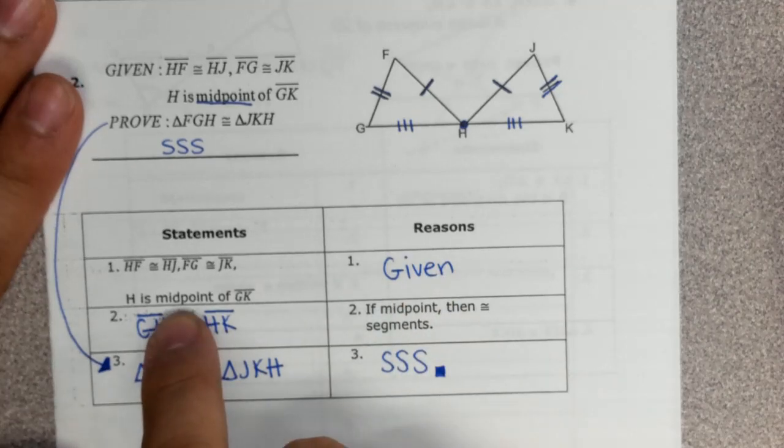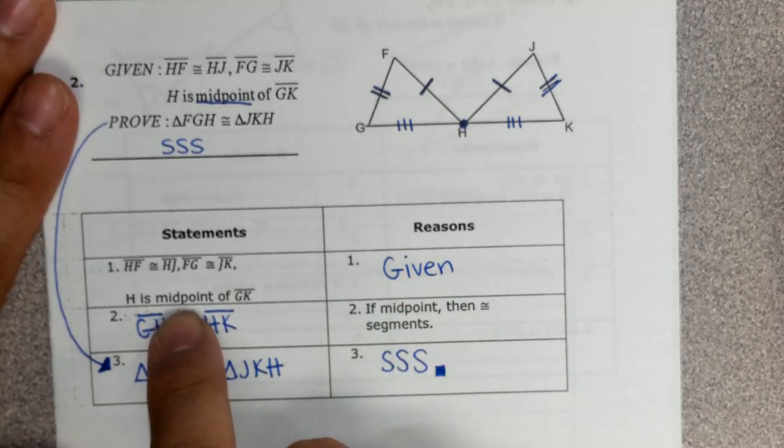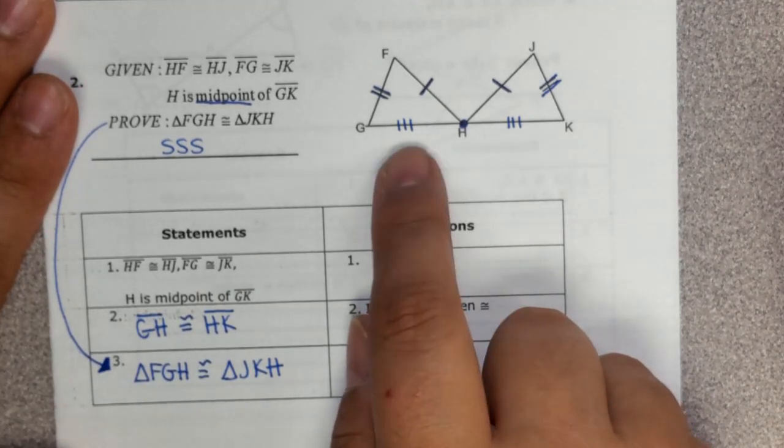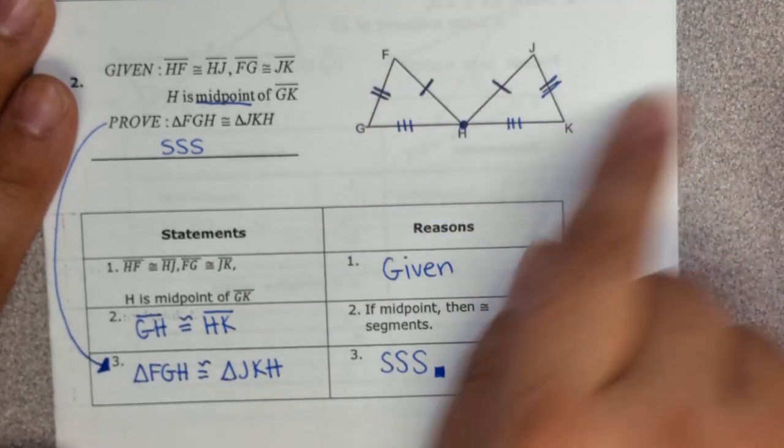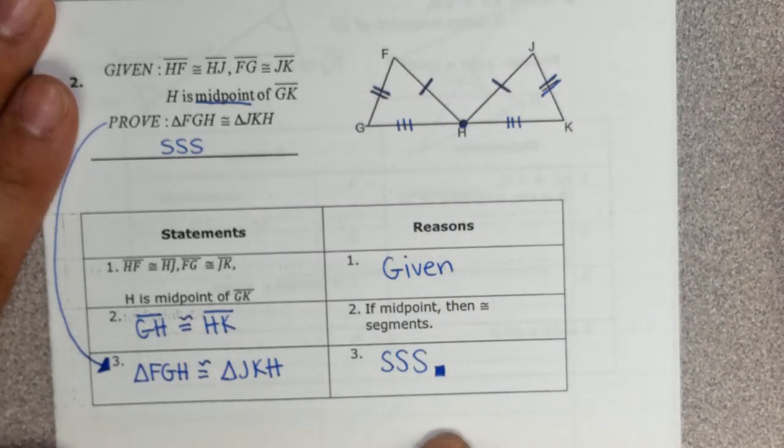And then what about a midpoint? What do we know about a midpoint? It's in the middle. It creates two equal sides. So that's why we said GH is congruent to HK. And then on my picture, what do I have? SSS. Remember, your ending should always be with the proof.